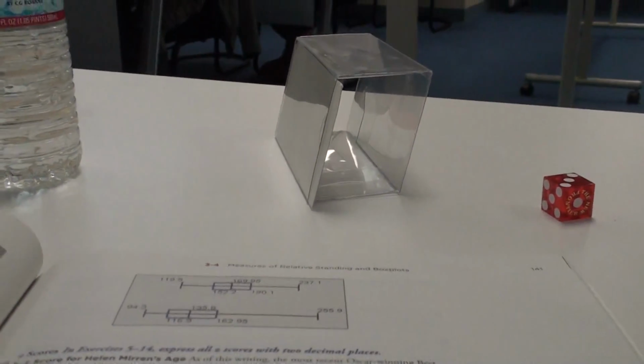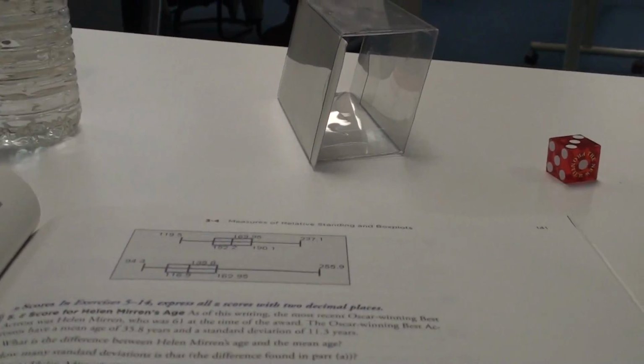Oh, I didn't see that question. Okay. You want to eyeball it now? Which box plot exhibits more variation, top or bottom? It would be the bottom. Yeah, because it's all over the place. Agreed? Because it's not close to the center, right? Right. Exactly. It's not close to the center. Exactly right. So 5A, what's the difference between Helen's age and the mean age?